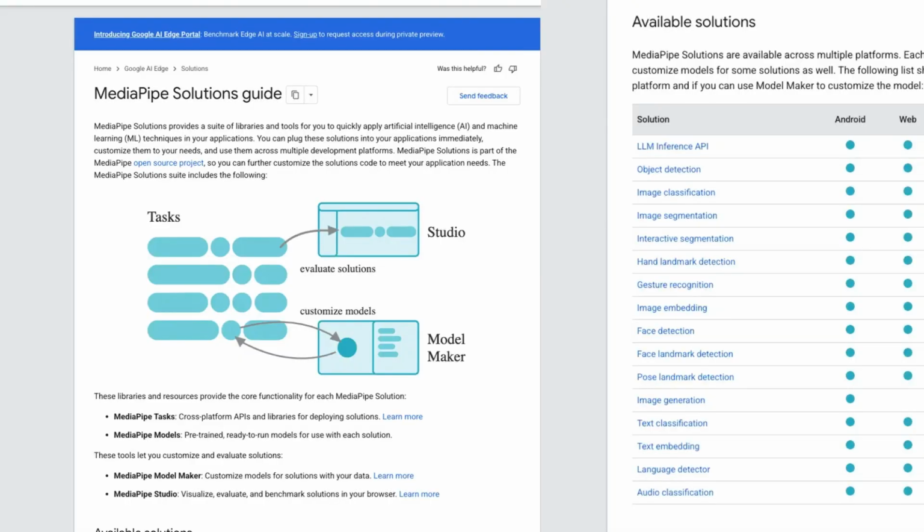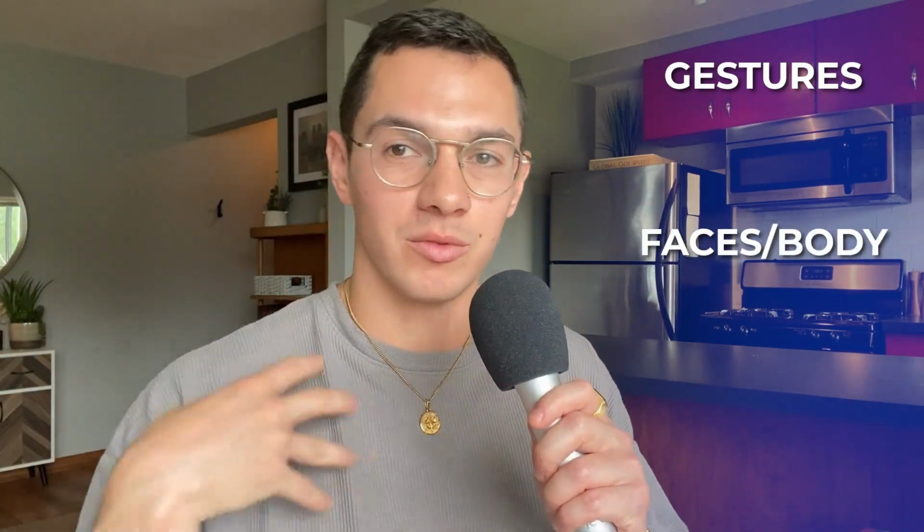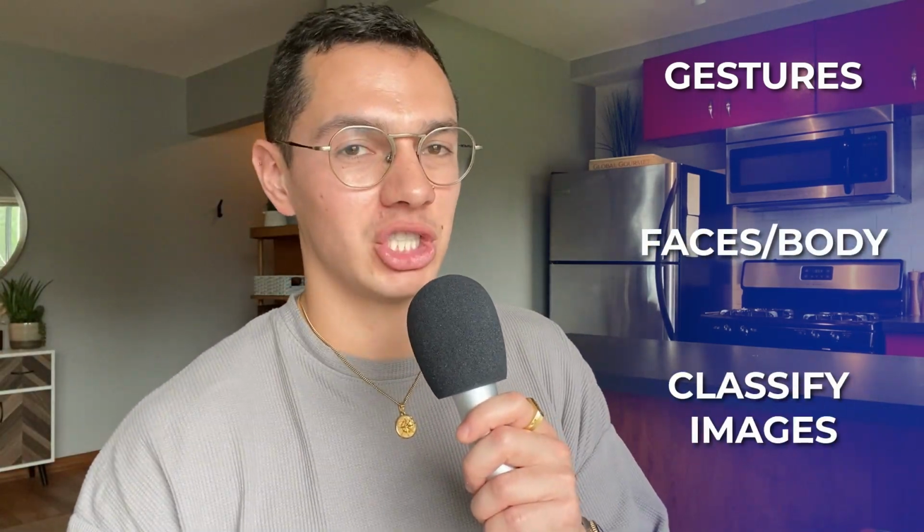It's not necessarily for just Google Meet. It's an API that Meet calls, and it separates the foreground from the background, in addition to doing some other cool things too, like recognizing gestures or picking out faces from body or classifying images and text. The other impressive thing about Google Meet's implementation of this separating background from foreground is it has to be really quick.